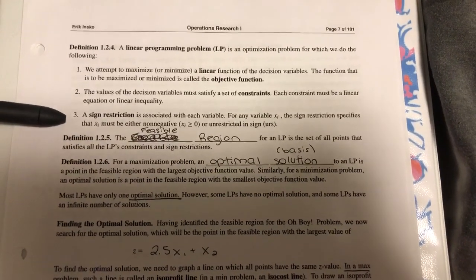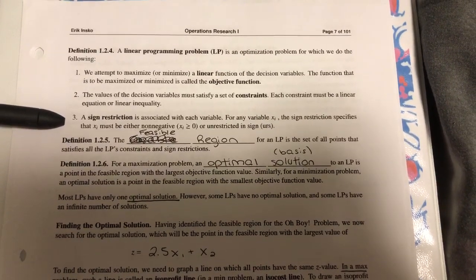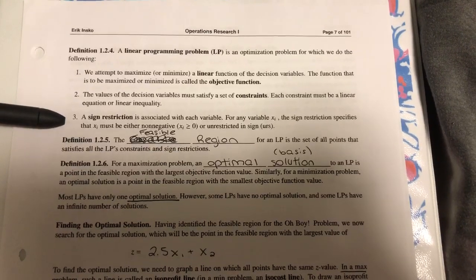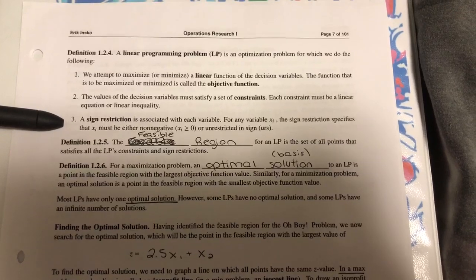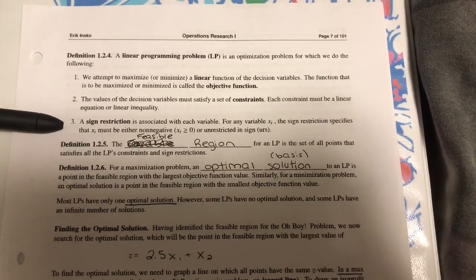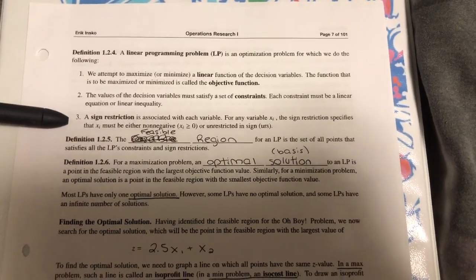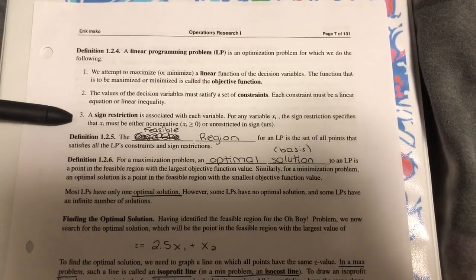3. A sign restriction is associated with each variable. For each variable xi, the sign restriction specifies that xi must be either non-negative, xi greater than or equal to 0, or unrestricted in sign, URS.